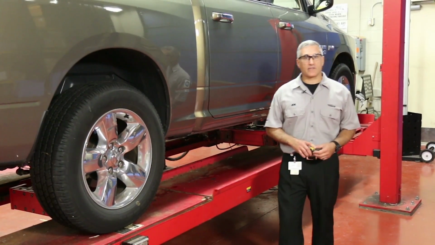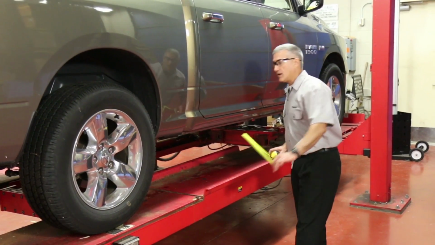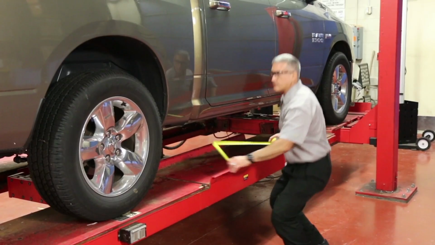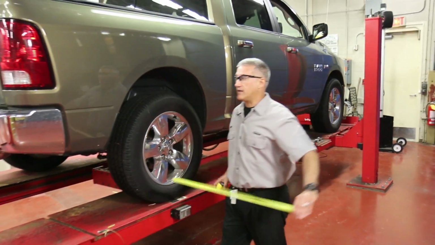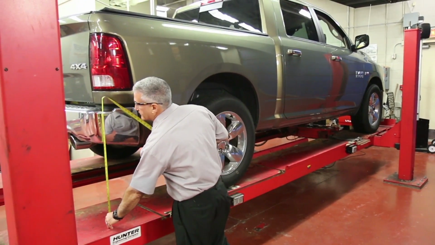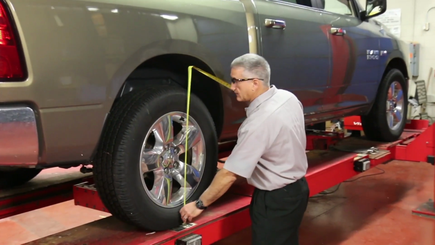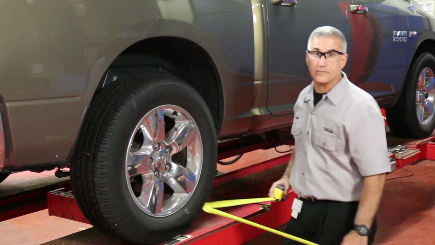Okay, let's discuss some of the common points traditionally used for measuring ride height. On a lot of vehicles, you would measure to the bottom of the rocker panel, both at the front and the rear of the vehicle. On many older vehicles, they would have you measure the ride height at the bumper. On a lot of newer vehicles, they have you measure the ride height right through the center line of the tire to the bottom of the fender lip opening.